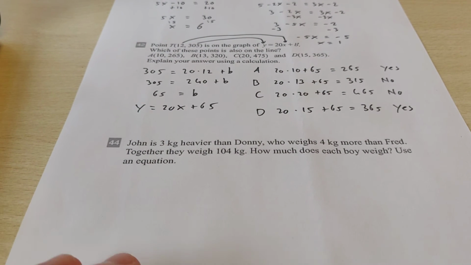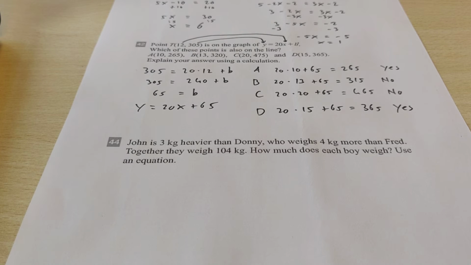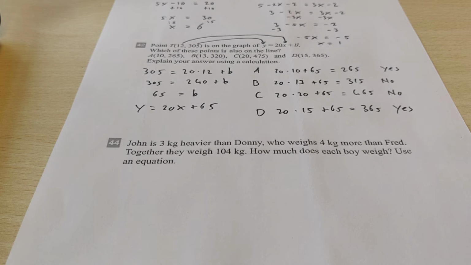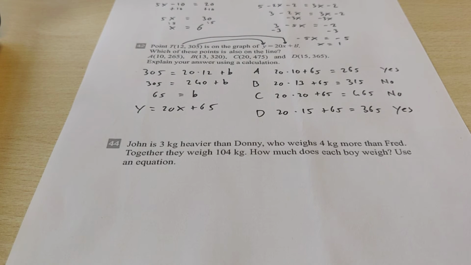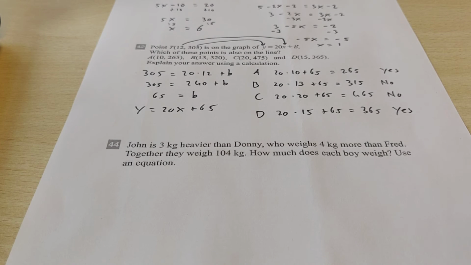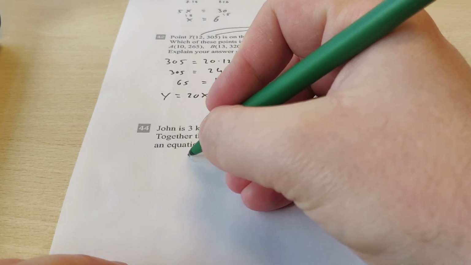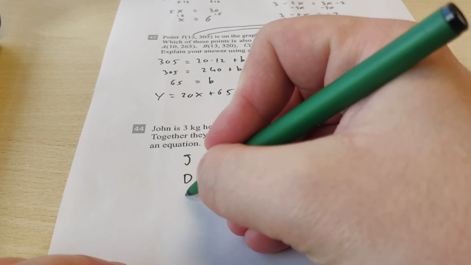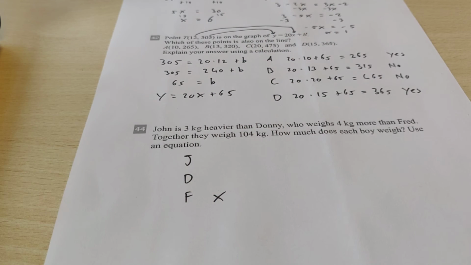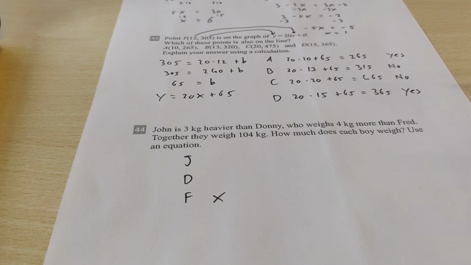Exercise 44, it says John is 3 kilograms heavier than Donnie, who weighs 4 kilograms more than Fred. Together they weigh 104 kilograms. How much does each boy weigh? Use an equation. Okay, so we have to call one of these people x. So I'm going to say that we have John, Donnie, and Fred. I'm going to say that Fred is x kilograms. That's his weight.